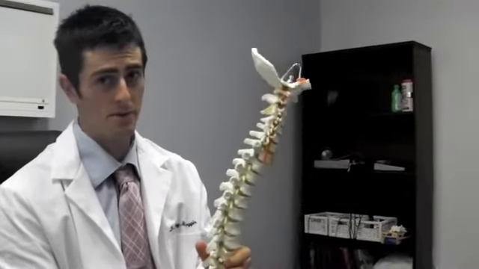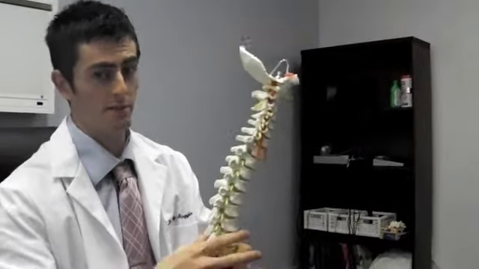Now the common knots up in this area aren't exactly related to what we refer to as shoulder pain. They come from what we call neck pain, which can attribute to shoulder pain and not vice versa.